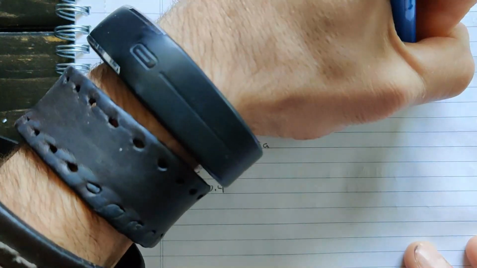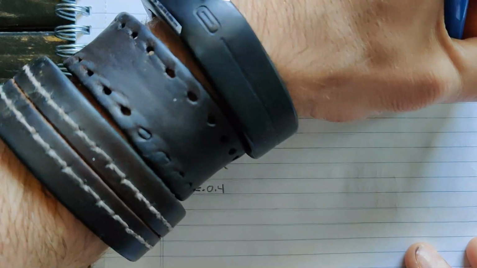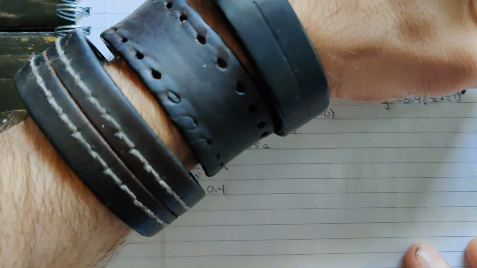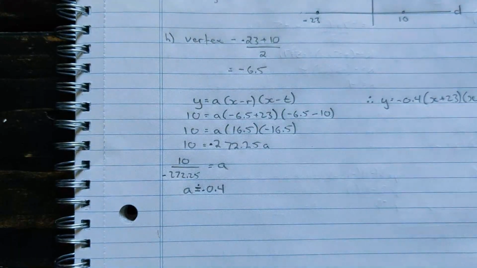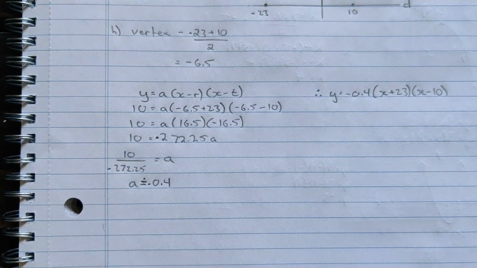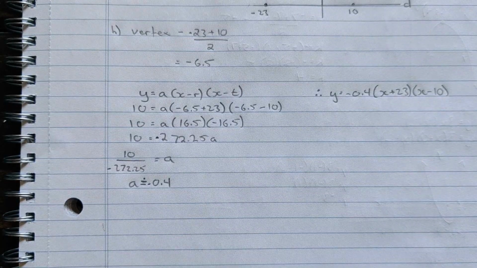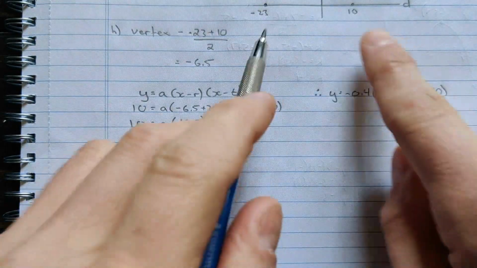So y equals negative 0.4(x plus 23)(x minus 10), and there we have an equation to represent the path of the ball. When we're working again with these zeros, the key thing here is that these are going to switch signs when you pull them out and put them on the graph.